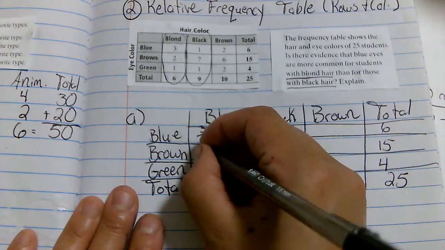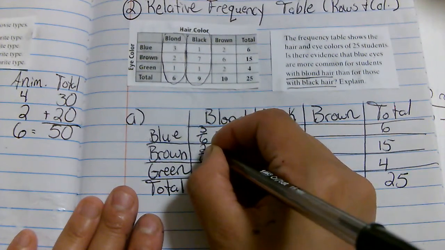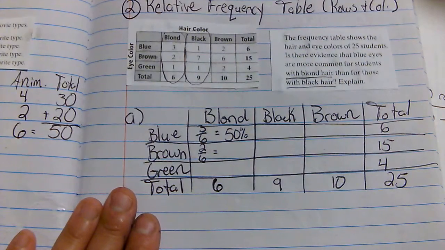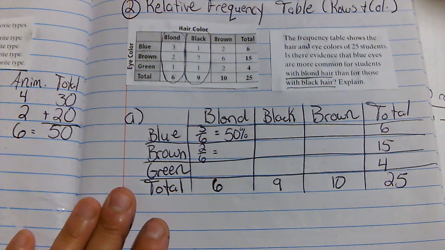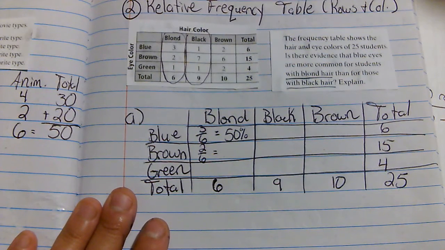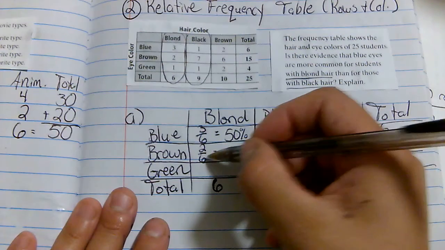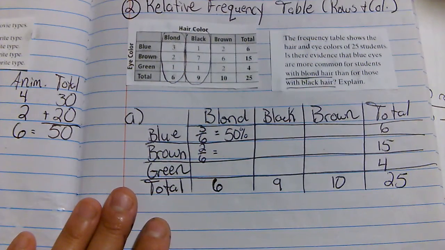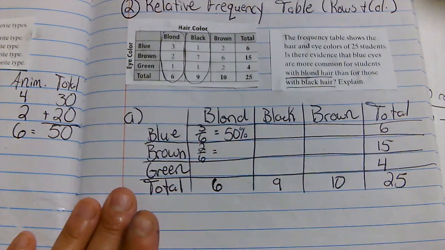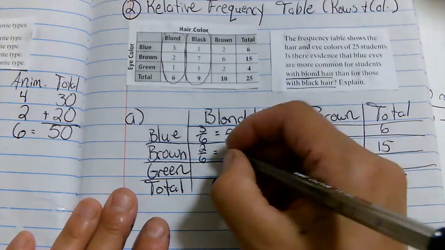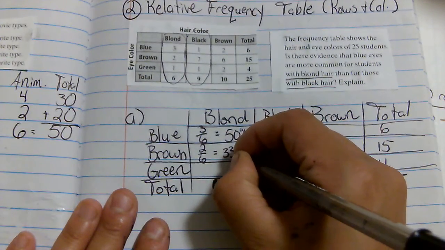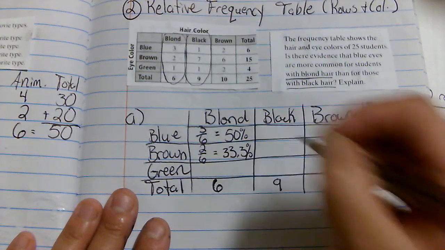Brown was 2 out of 6, which if I reduce that, that would be 1/3. And you may have to plug that into a calculator. Remember, you can turn it into a percent by taking your numerator and dividing by your denominator, and that'll give it to you as a decimal, but then you can easily turn it into a percent. But this is about 33 1/3%. I'll just round to the nearest tenth.